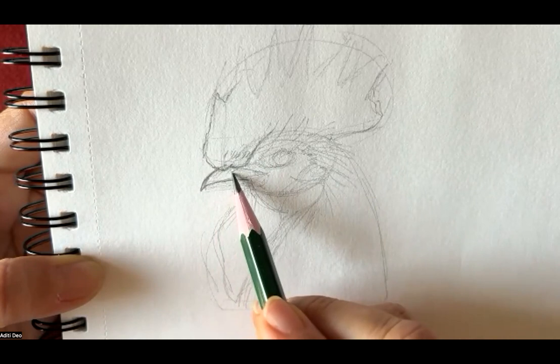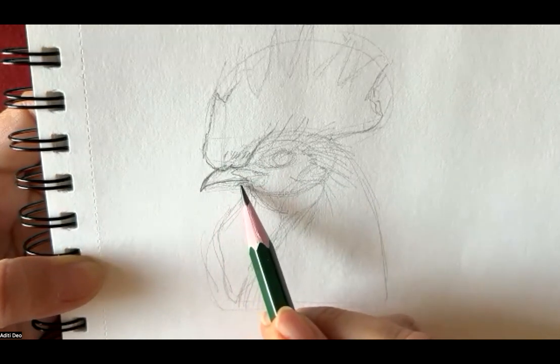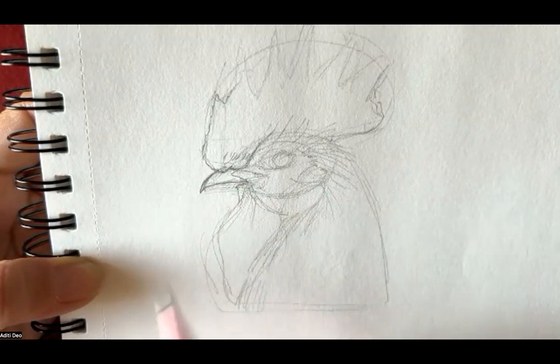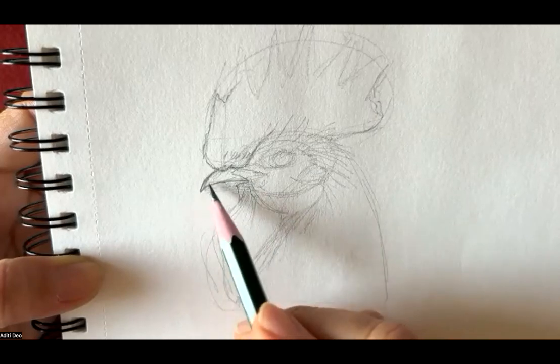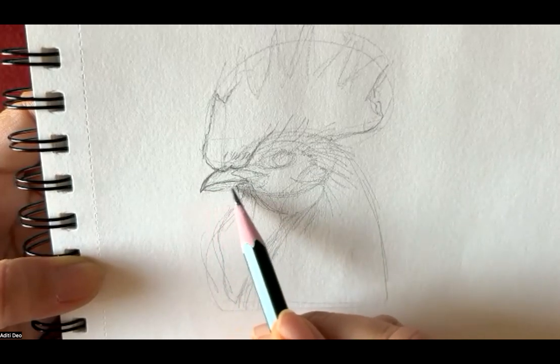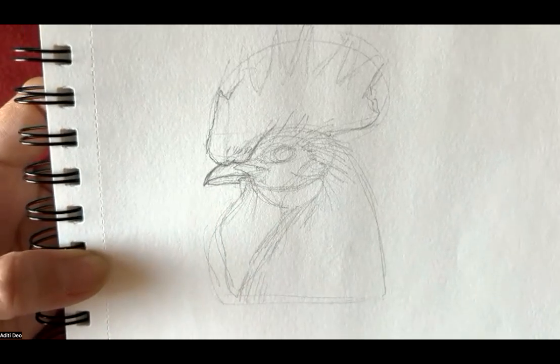And then there's a V shape over here, and then this line comes straight down. Then you have a slight rounding of the beak, and then it goes inward. So see, the lines are very subtle.